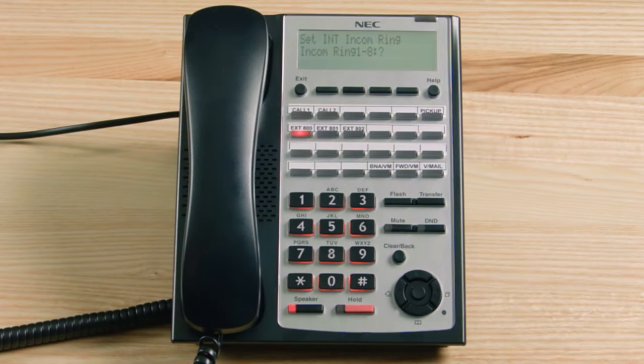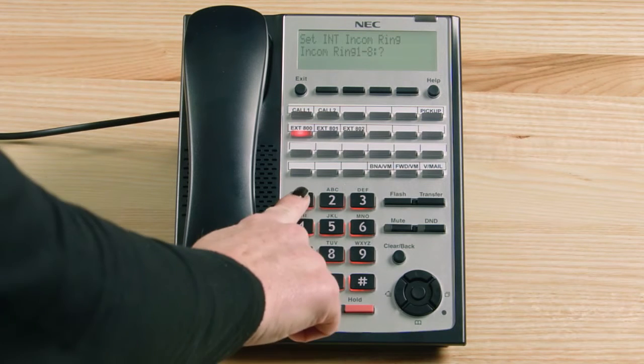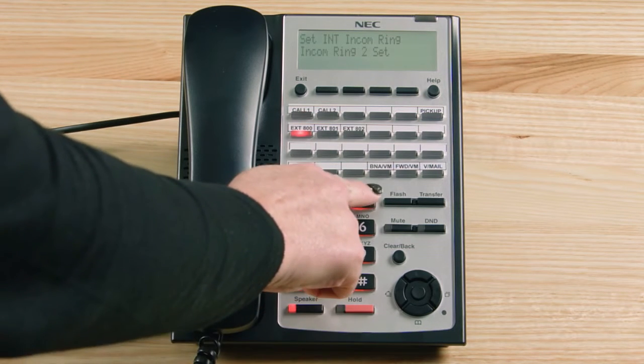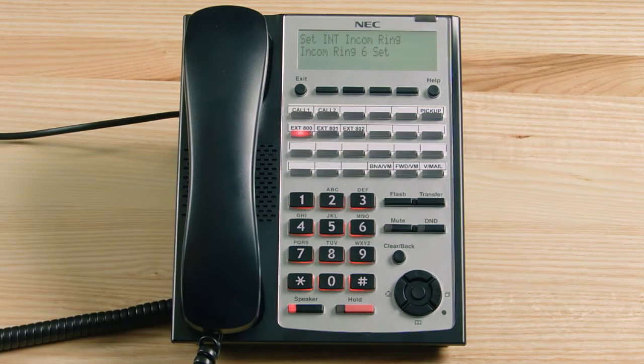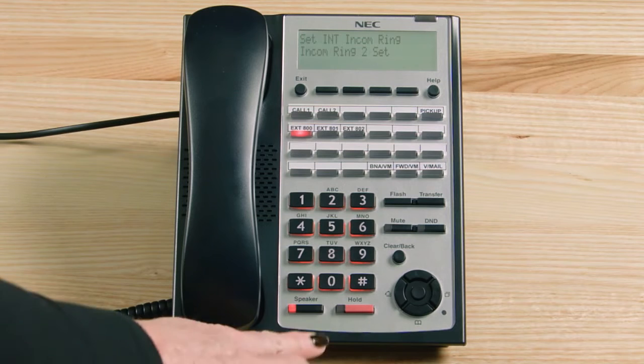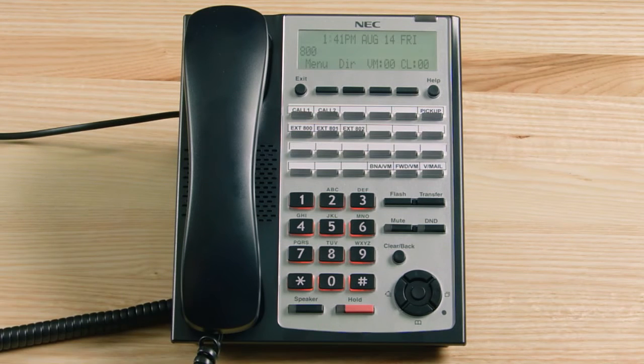Then by pressing 1 through to 8, you'll hear a variety of ringtones. So once we've got the ringtone that we like, we can just press that and then press speaker, and that will be stored on that ringtone.